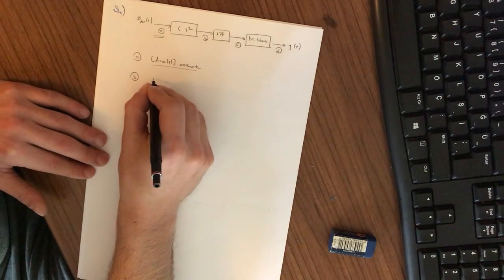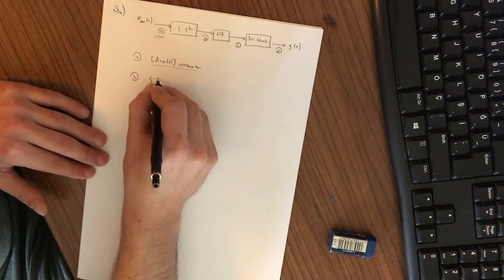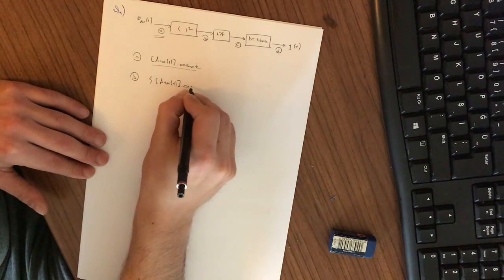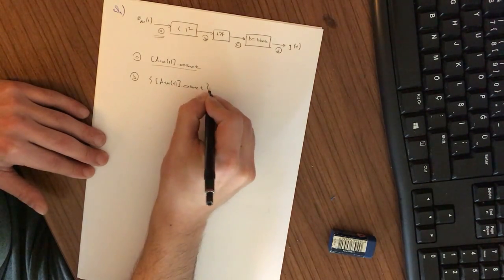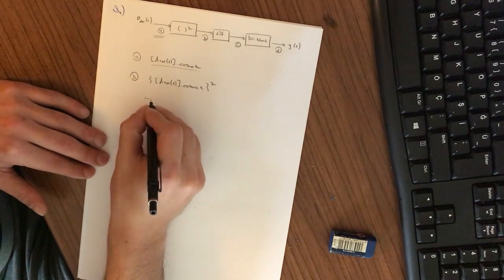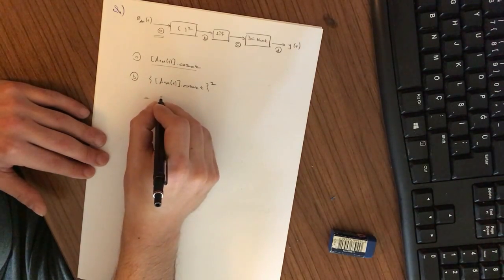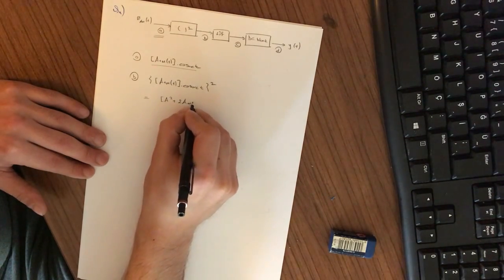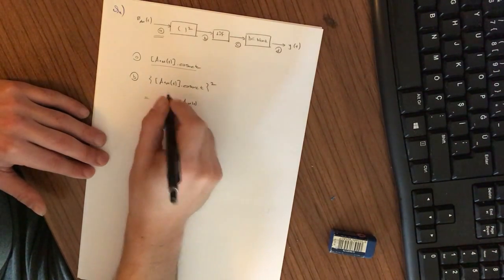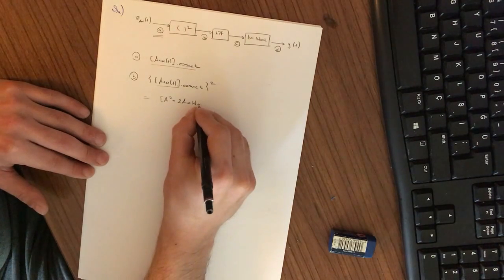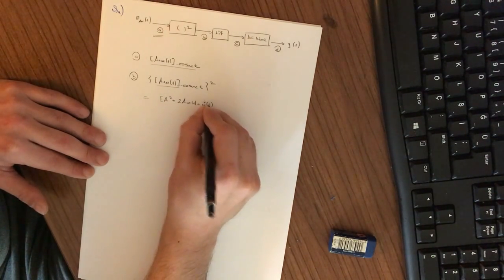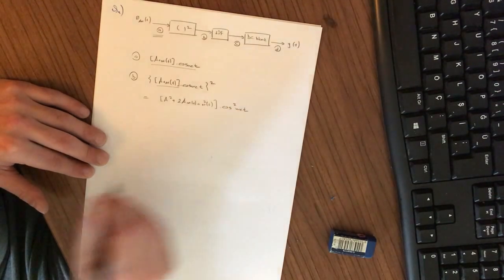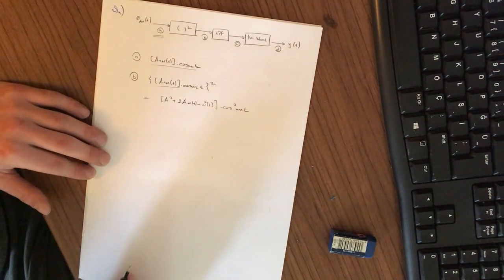So at point B, our signal is going to be ((A plus m(t)) times cosine omega_c t) squared, or it's going to be (A squared plus 2A m(t) plus m(t) squared) times cosine squared omega_c t. I'm just taking the square of these terms. This is the signal we got at point B.